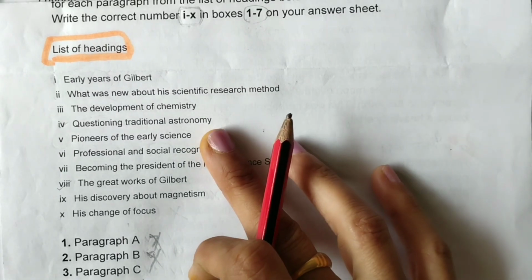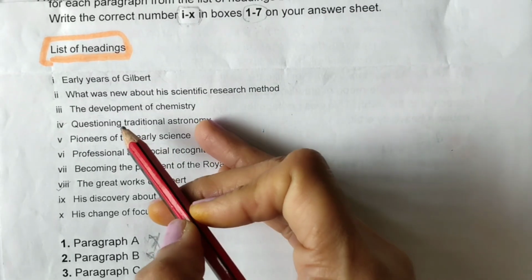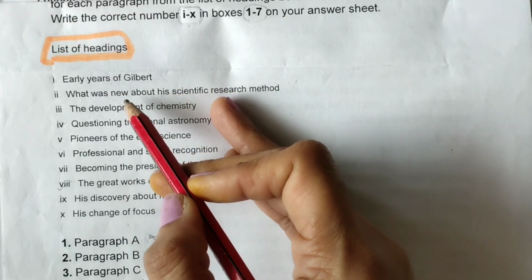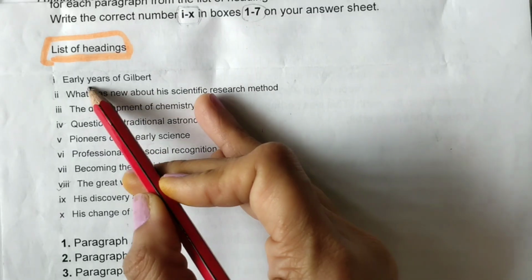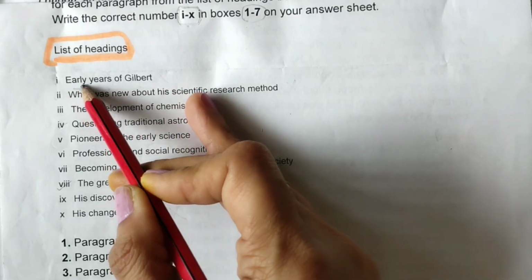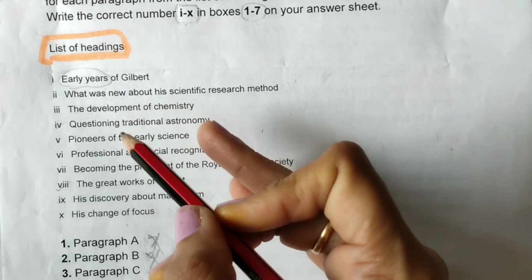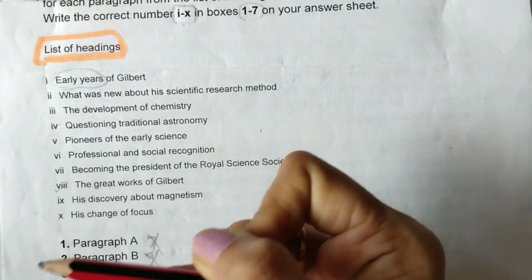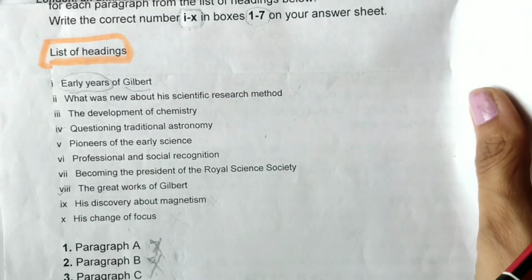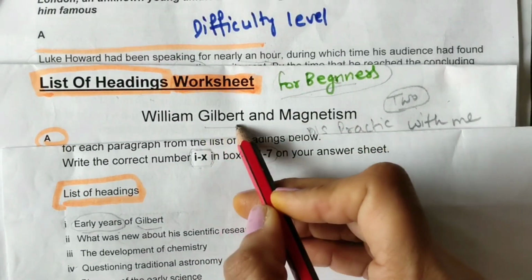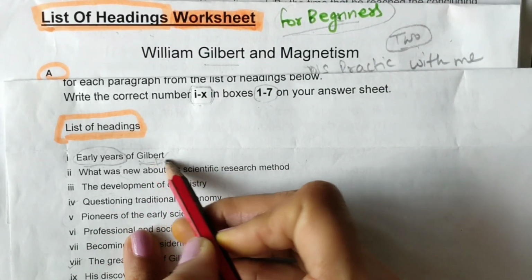Now we will be reading all the headings. We will try to understand their meaning, and then come out with one or two keywords. When we are reading the headings, try to visualize the thing. Early years of Gilbert. So what do you mean by early years? Early years means his childhood days, some school days, some college days, some early years of his job and all. Okay, means olden days. This person's name is William Gilbert and magnetism. Everywhere you will get this name, so this is not the keyword.